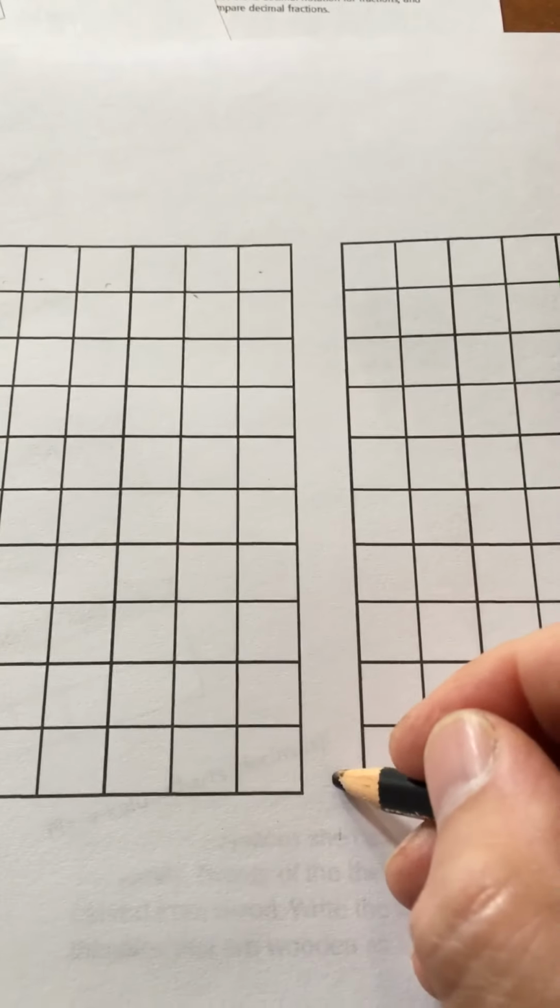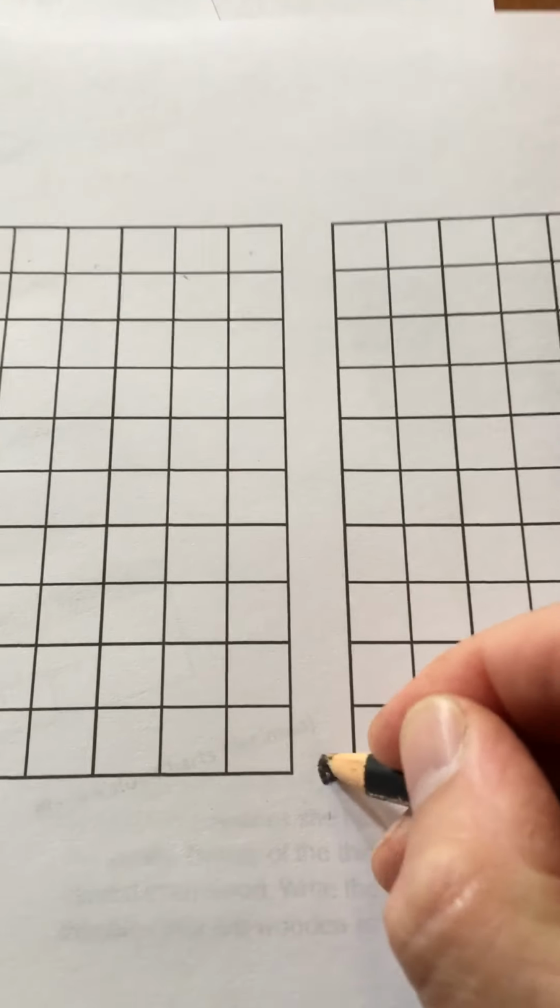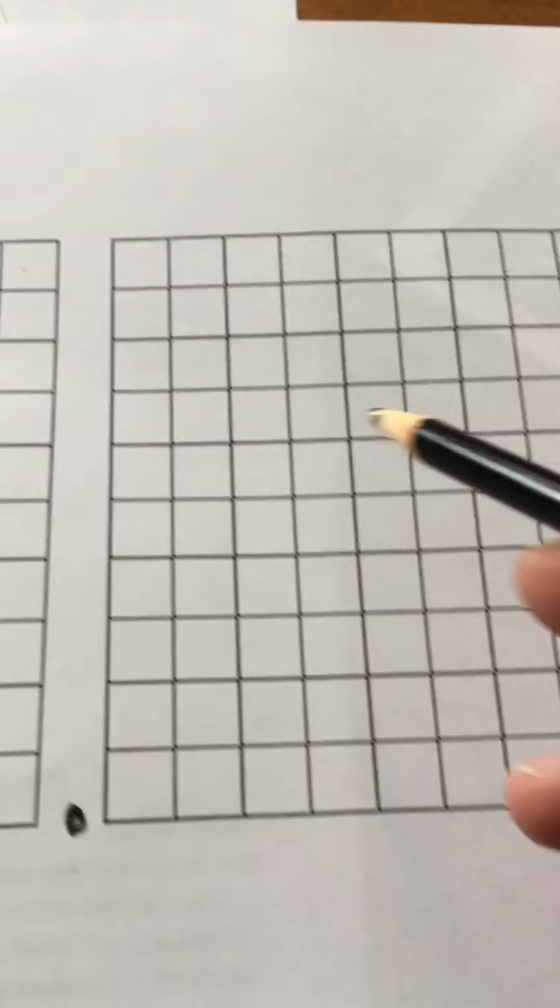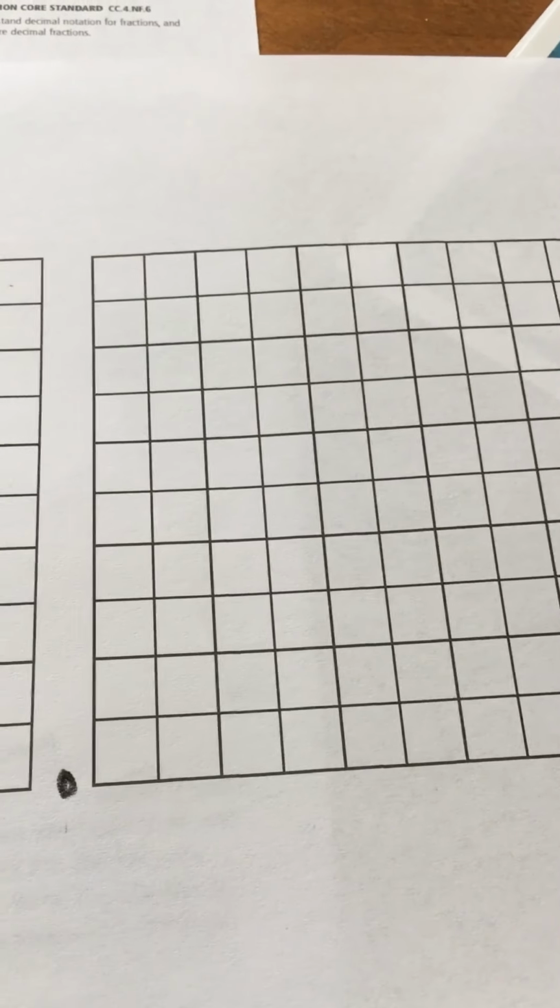And here's a blank one. Now, if this was all colored in, that's 1. Okay? And whatever would be colored in on the next, it would be 1, and the decimal would come between them, 1 and this many hundredths.